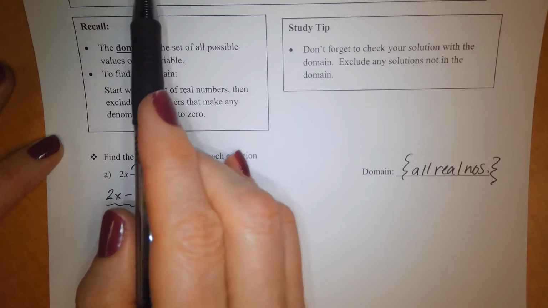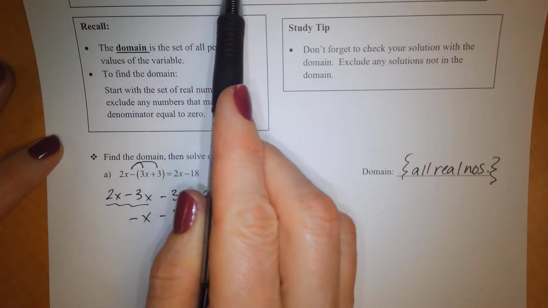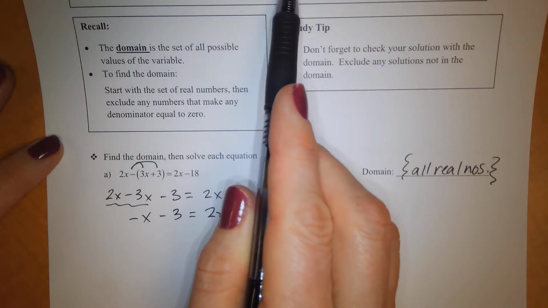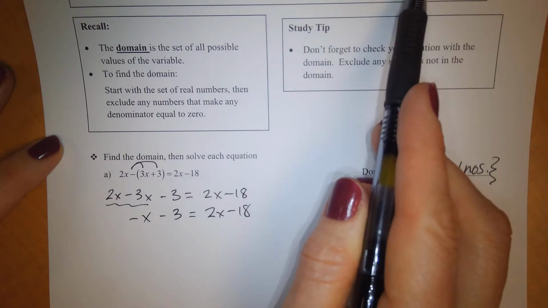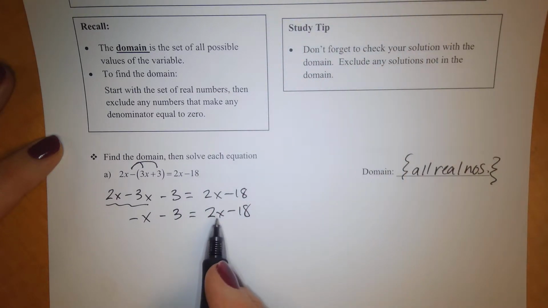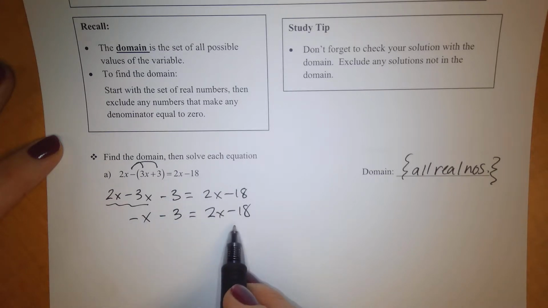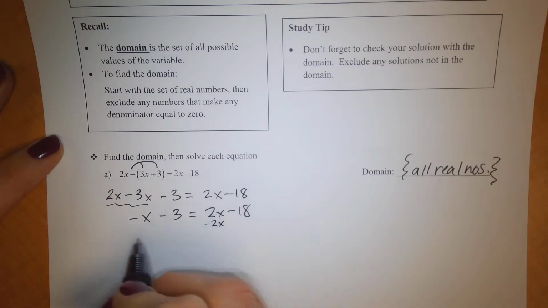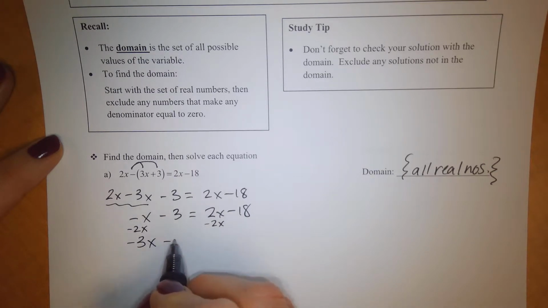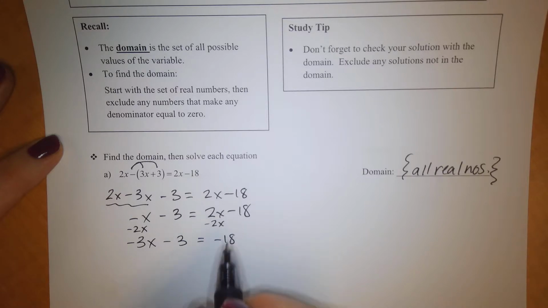Our next step is to collect all terms containing the variable on one side of the equation and then all the other terms on the other side. So I'm going to choose to put my x's on the left-hand side, but you can put them on the right if you prefer. So I'm going to subtract the 2x and move it over to the left side. So that gives me negative 3x minus 3 equals negative 18. Then I'm going to put the constants over to the right side. So that gives me negative 3x equals negative 15.